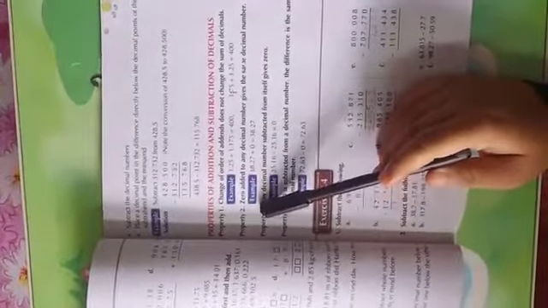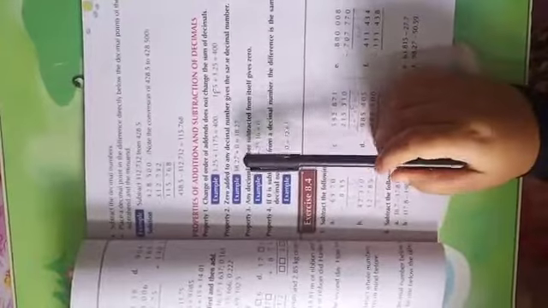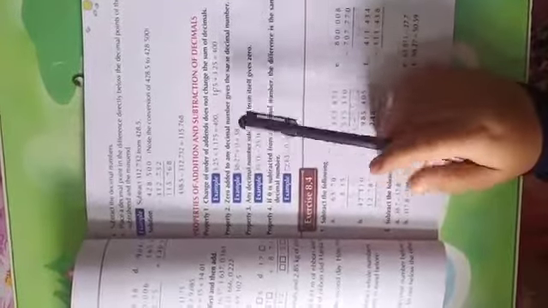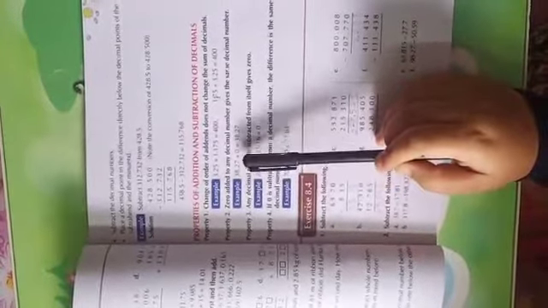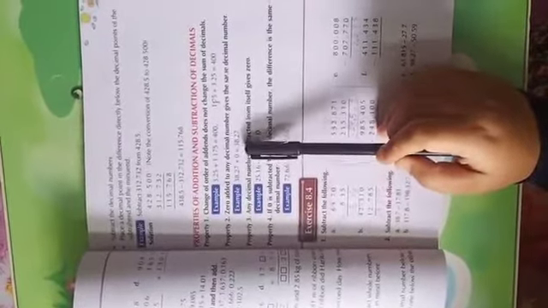Okay, next property number 2, 0 added to any decimal number gives the same decimal number. So if you add 0 with any decimal number, see here we have added 0 with 38.27. So our answer is same, it's 38.27. It will not be changed.